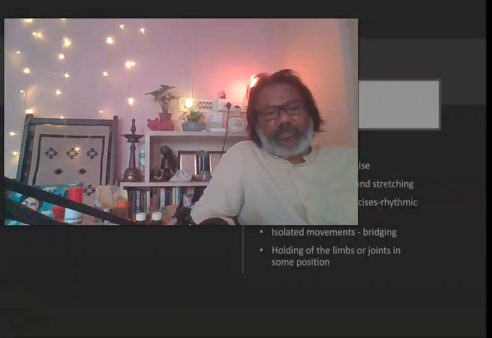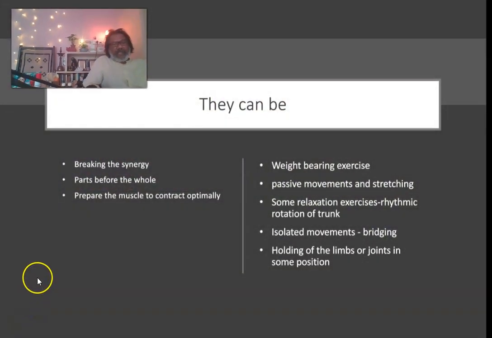Then you tend to do passive movements and passive stretching to prevent contractures and reduce spasticity, if you will. You can also do holding of the limbs in different postures, right, like this. You keep your hand in one particular posture, that is the shoulder like this, like this, like this.